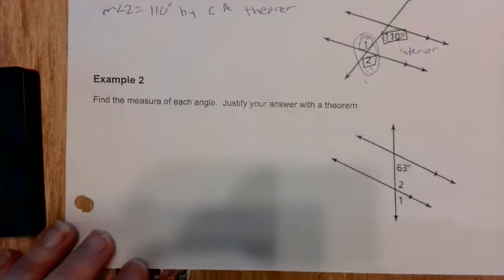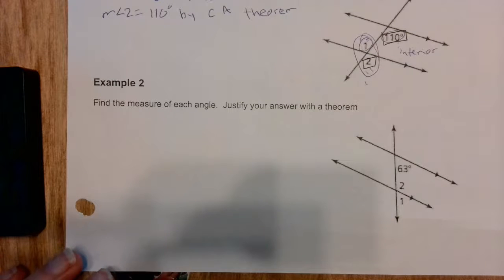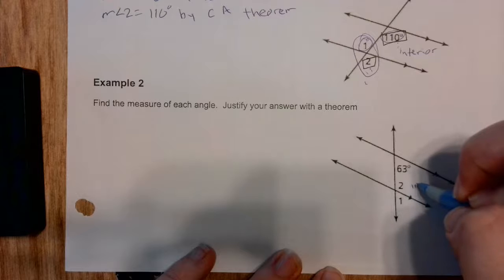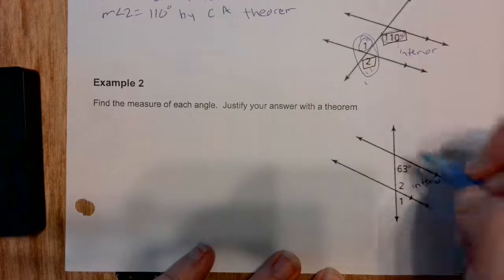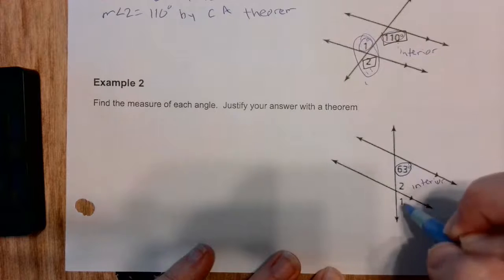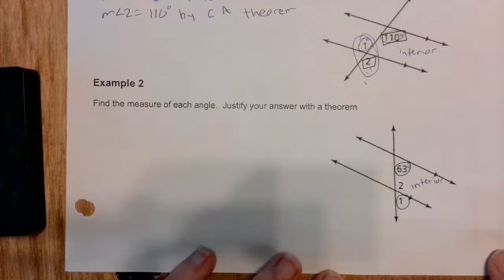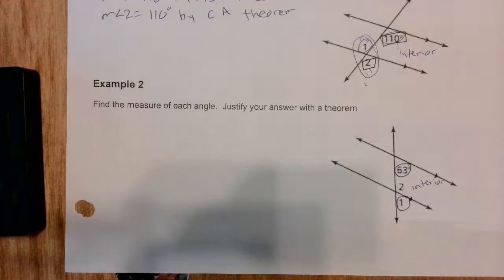Example 2: find the measure of each angle, and justify your answer with a theorem. So let's see here. Here's the interior. Here's the 63. Let's do angle 1 first. 63 and angle 1, which one are they?